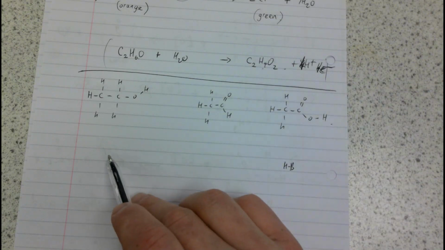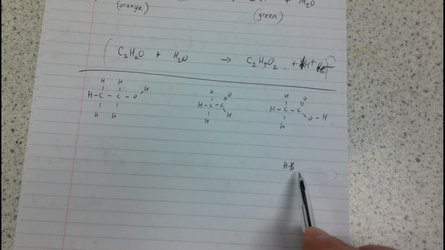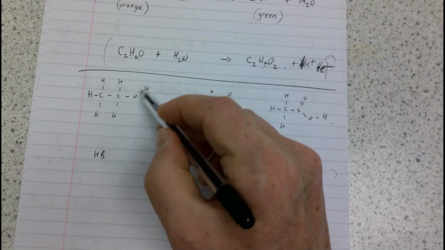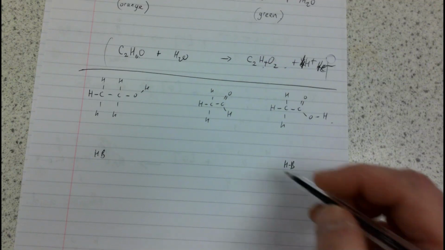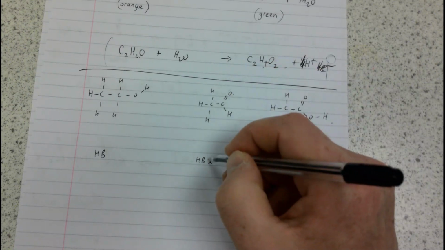This one can make hydrogen bonds, is that what you're saying? How about we use words? This is ethanol, ethanal, ethanoic acid. So ethanoic acid can make hydrogen bonds, and ethanol can make hydrogen bonds, because it's got a hydrogen bond donor and a hydrogen bond acceptor. Yeah. Go on, keep going. And ethanal can't, because it hasn't got a hydrogen bond donor. It's got a hydrogen bond acceptor, but it hasn't got a hydrogen bond donor.